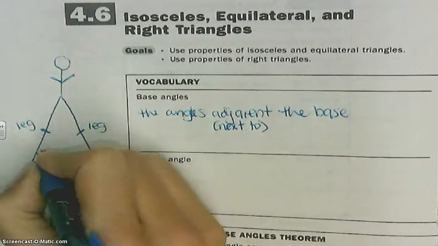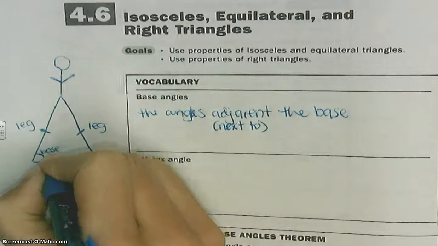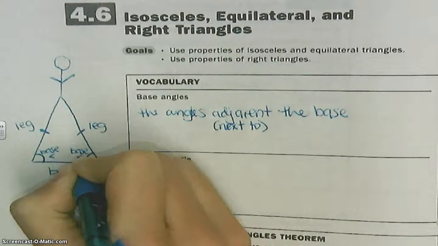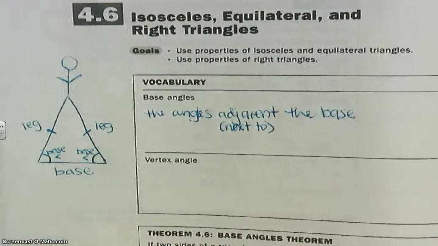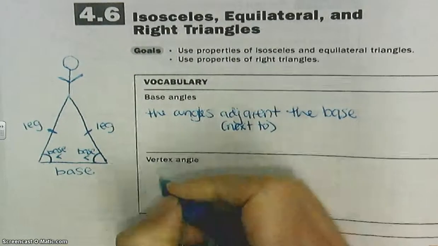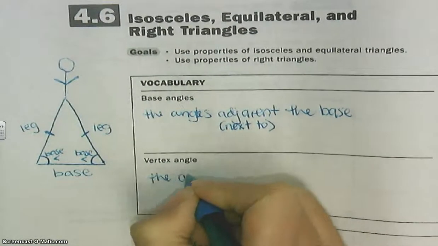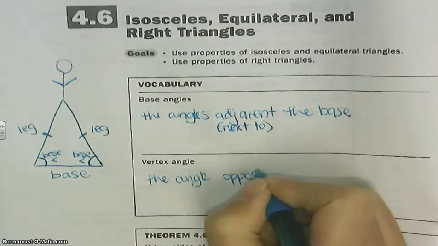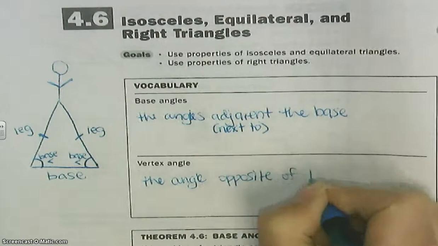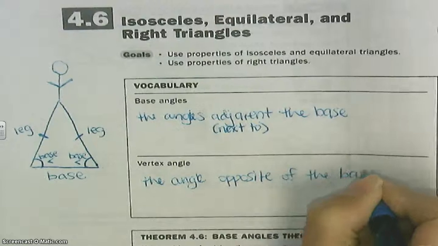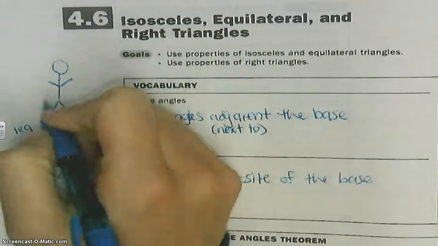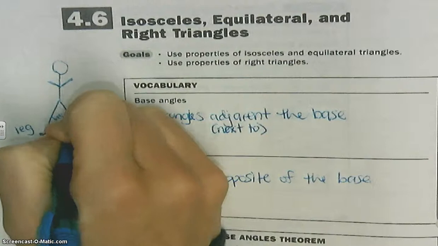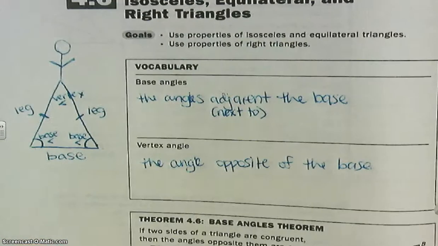That's right in here. Base angle, base angle. All right, and the vertex angle is the angle opposite of the base. So this right here is the vertex angle.